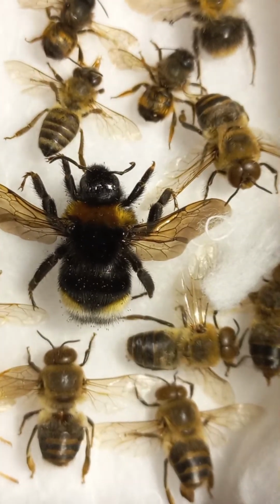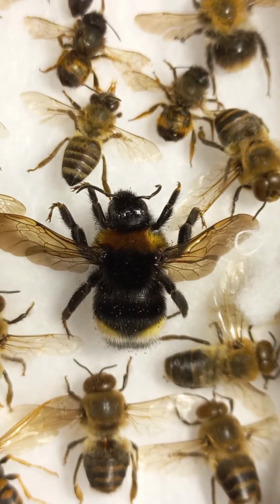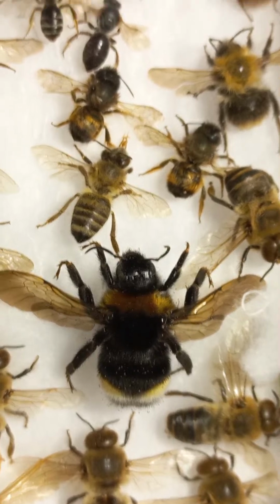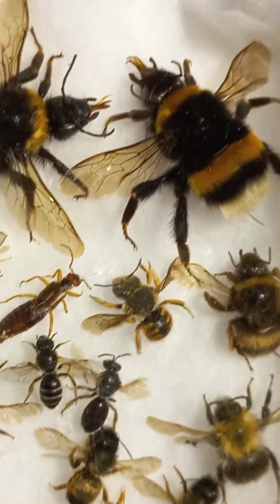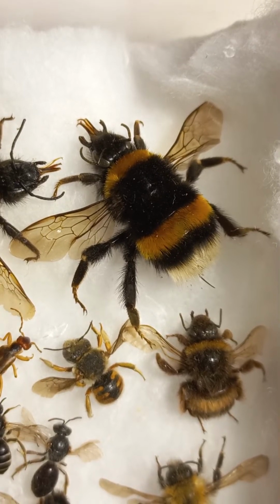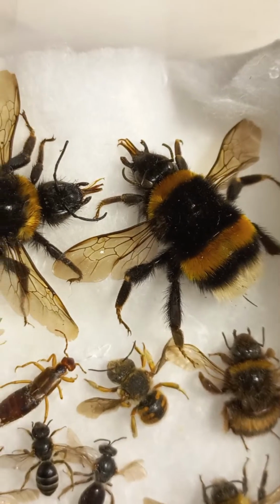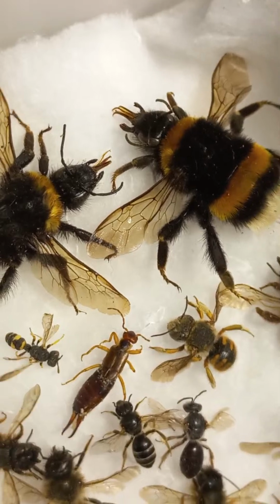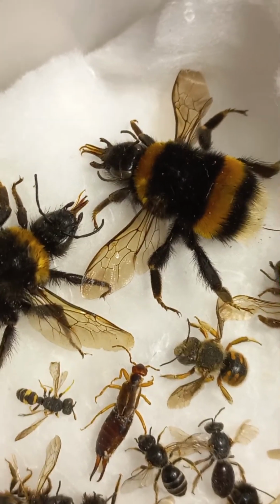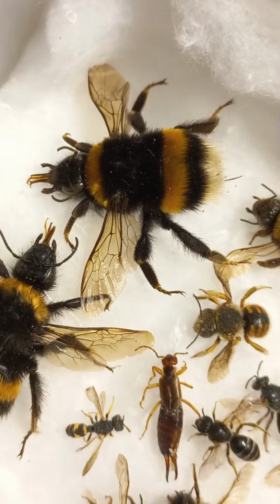This is the biggest one, genus Psithyrus, a cuckoo bumblebee, and here this is a buff-tailed bumblebee queen, Bombus terrestris. Two females of a bumblebee, a round bumblebee. I can show them together.